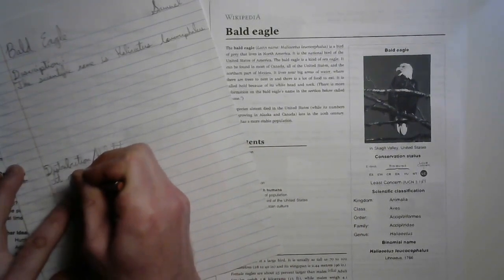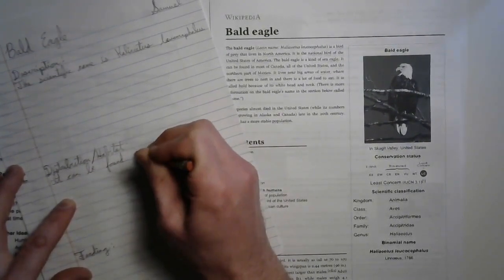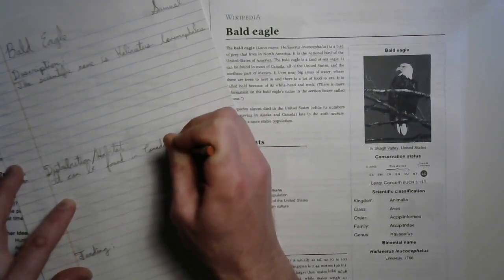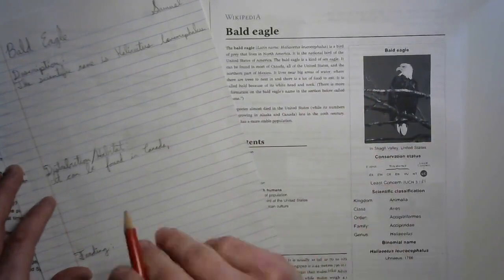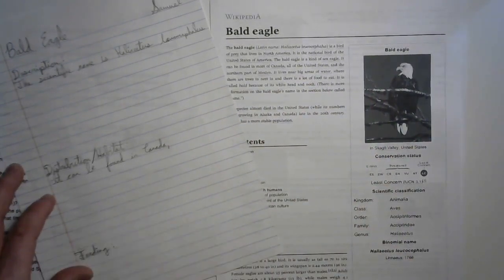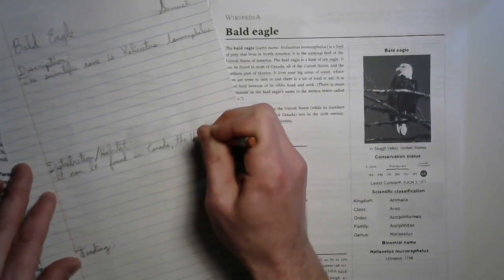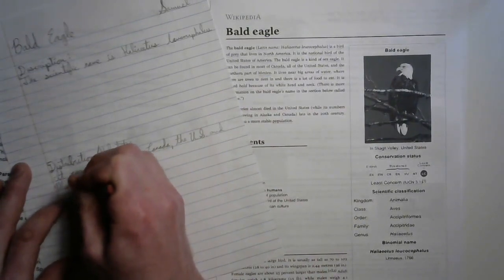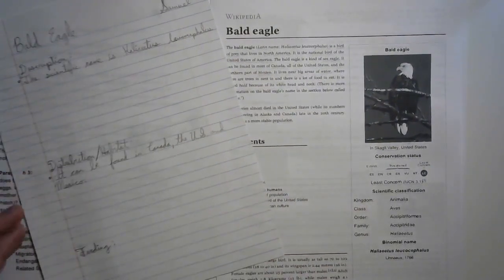It can be found in Canada, and I don't have to copy down the sentence exactly as it says. I don't necessarily have to say it can be found in most of Canada, the northern part of Mexico, and the United States. If I want to be specific, and that can be fantastic, I can write that. Otherwise, I could just say it can be found in Canada, the US, and Mexico. And look at that, I did end up going to a second line. A bullet point would be very appropriate there to help with organization.